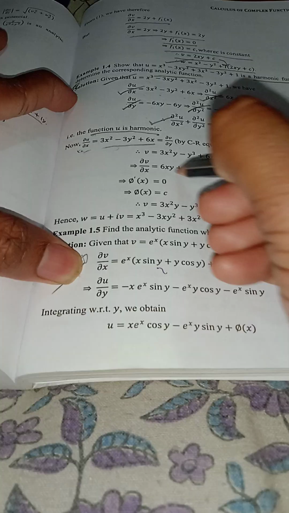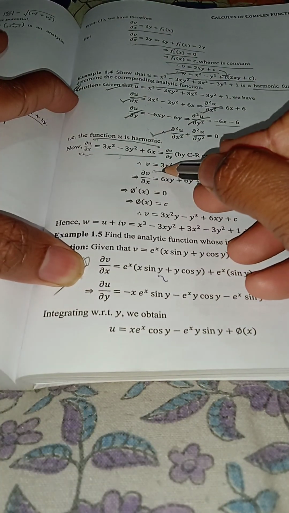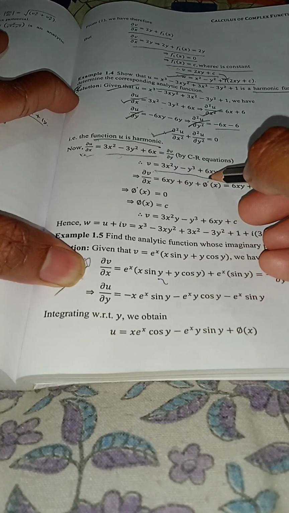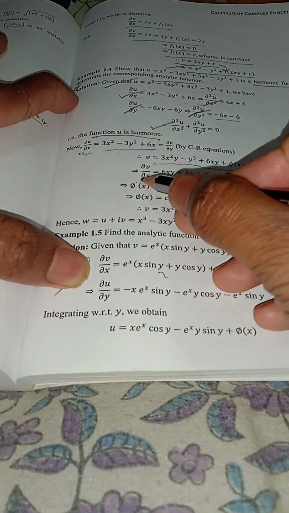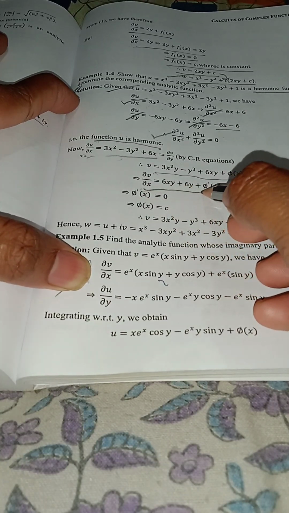Now we will take dou v by dou x, which is dou u by dou y, this term. Therefore the v term will be 3x square y minus y cube plus 6xy plus 5x, where 5 is a constant term. Dou v by dou x we will take from this: 6xy plus 6y plus x, which is nothing but this.